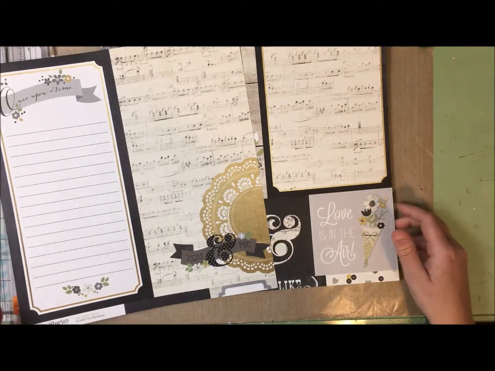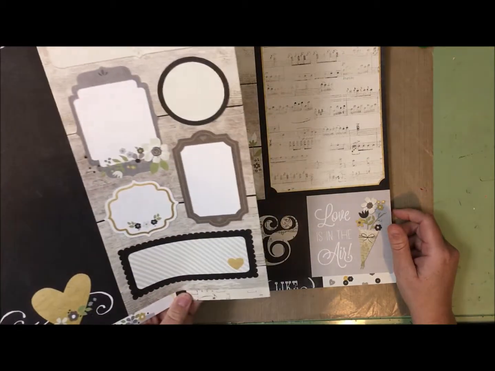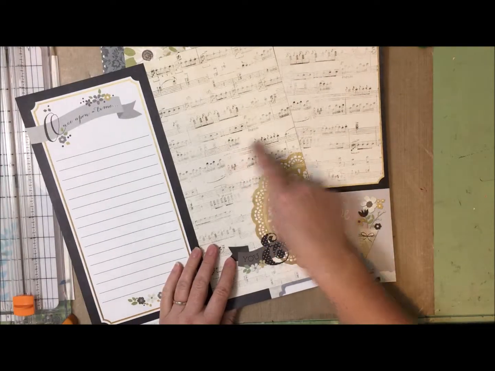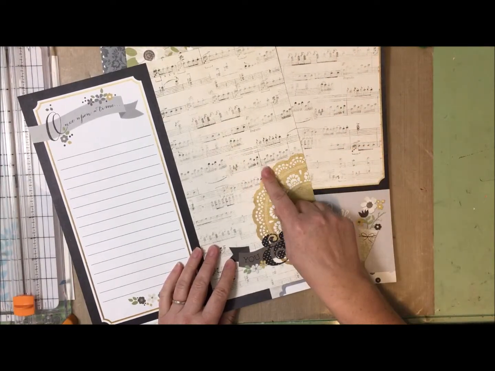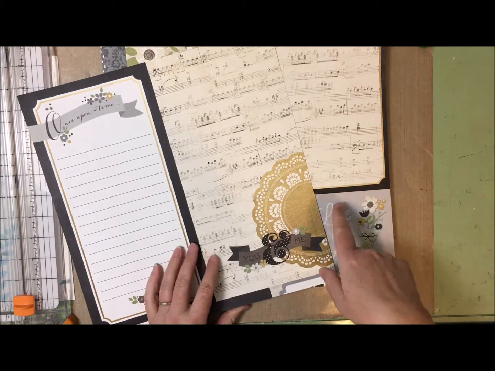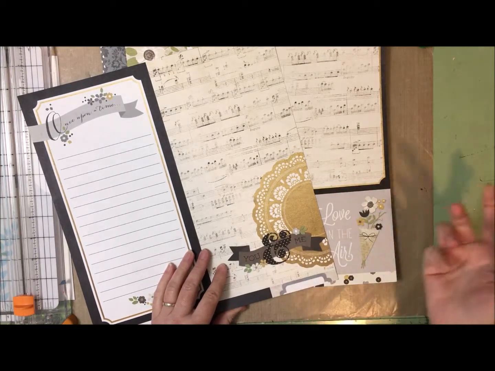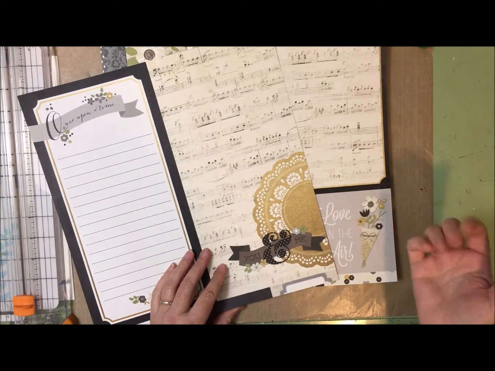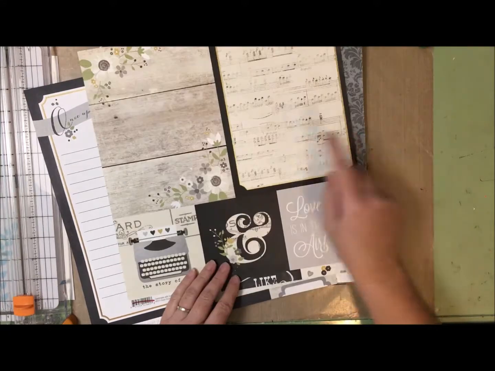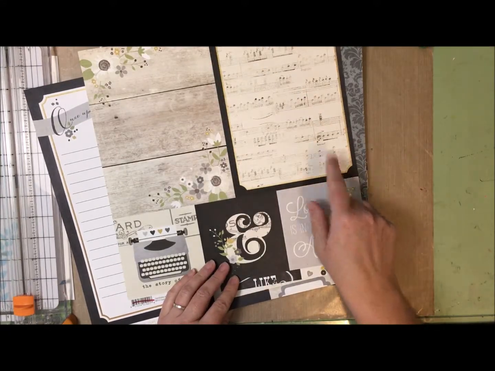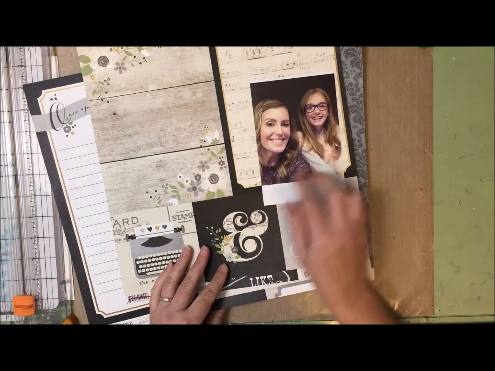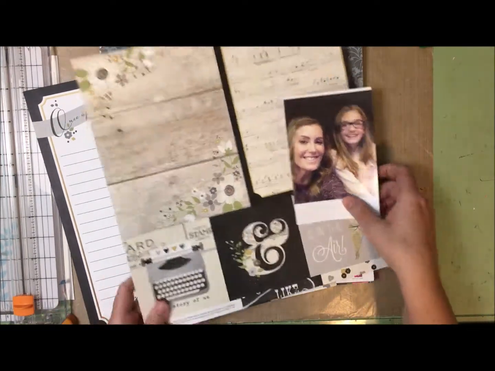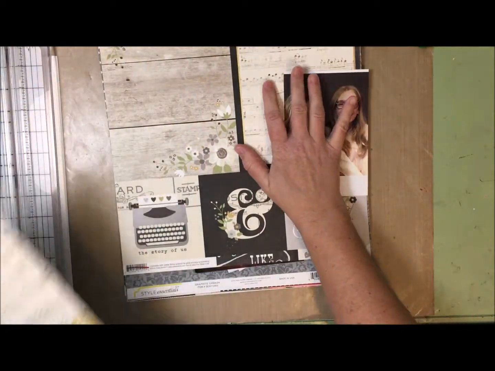This is from Simple Stories. This is probably an older set. It's called The Story of Us. 2014, yeah. But I liked the music nod, and I realized that I don't think I can use this one because it says you and me, unless I make the layout from my daughter's point of view, but I don't think I'm going to do that. So I'll probably use this one here. And I could even mat the photo on it because it's not a very large photo. So that can bring in the nod to music. So I think I'm just going to put this one away and keep that one out.